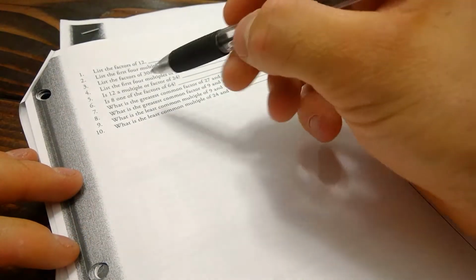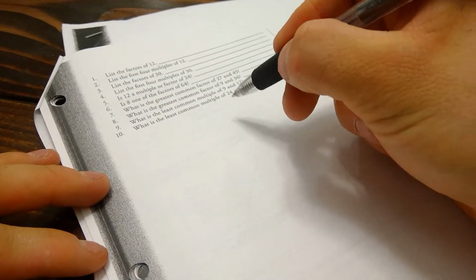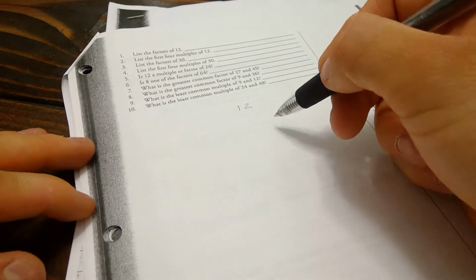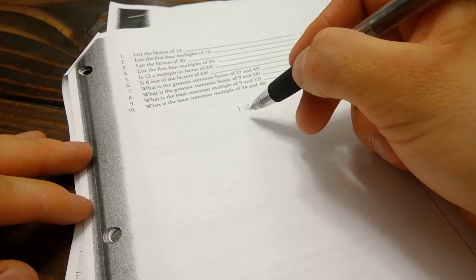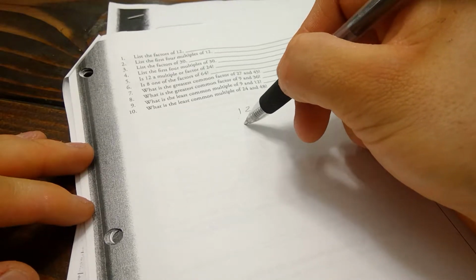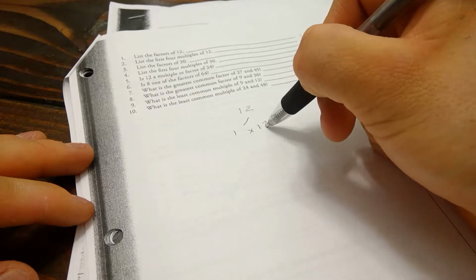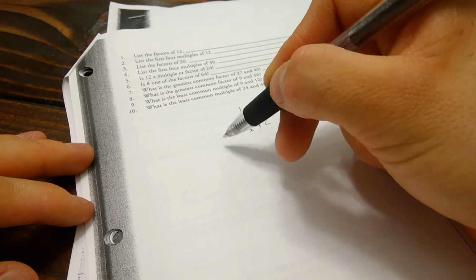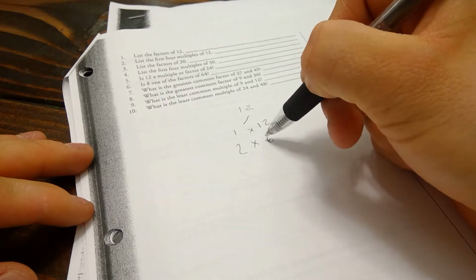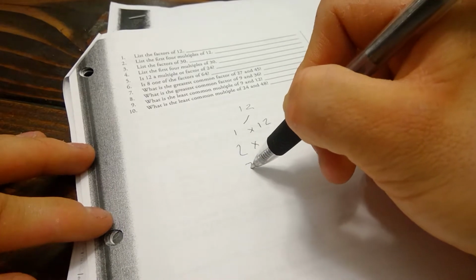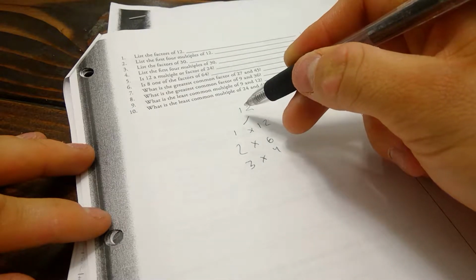So when we get a question like number 12, what is the factor of 12? 12 is the big factory. What are all the parts that equal this? Let's start off with 1. 1 times what equals 12? 1 times 12 equals 12, right? I can have that little part. I can also have 2. 2 times 6 is going to give me 12. I can also have 3 times 4, and that's going to equal 12, right?